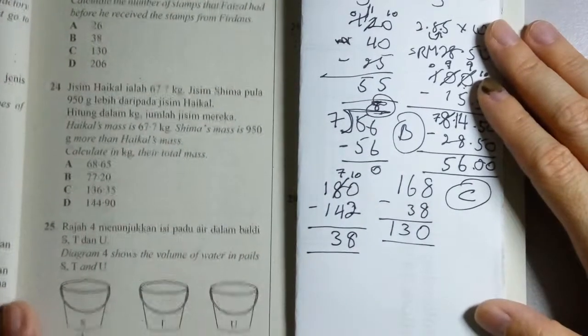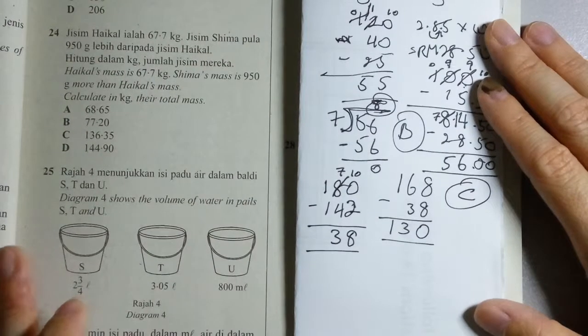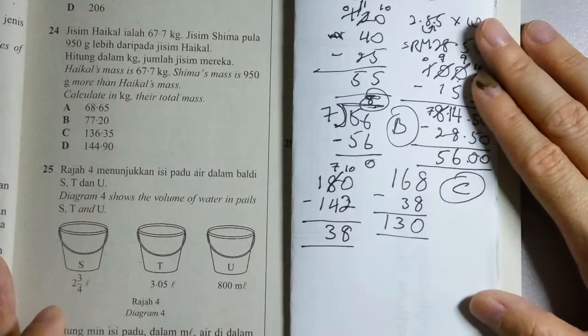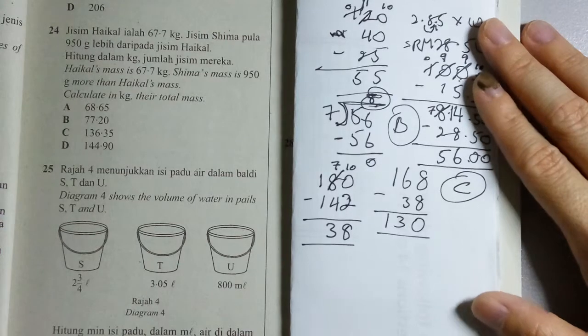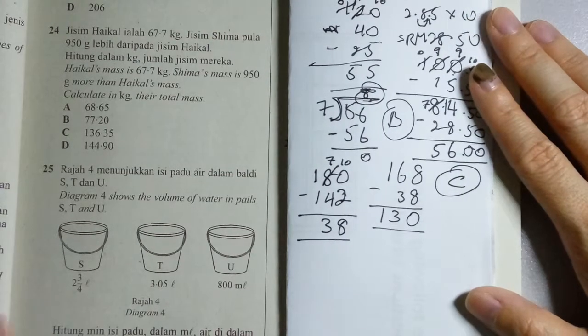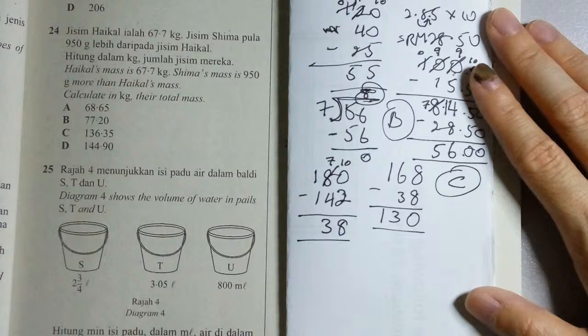Now let's look at question 24. Haikal's mass is 67.7 kg. Shima's mass is 950 grams more than Haikal's. Calculate in kg their total mass. So first things first, I want to find the mass of Shima.